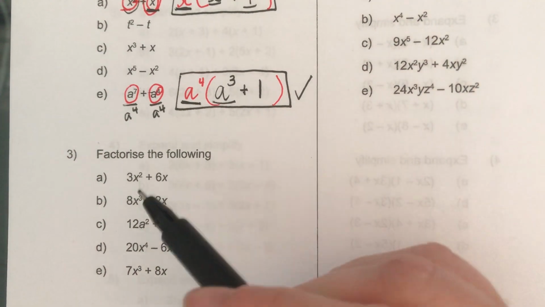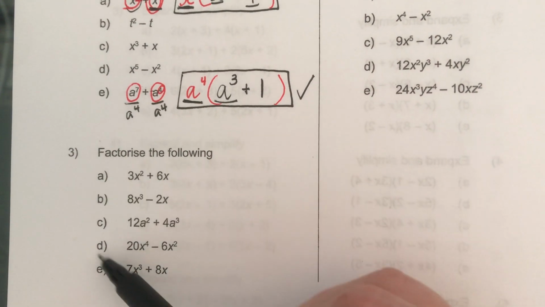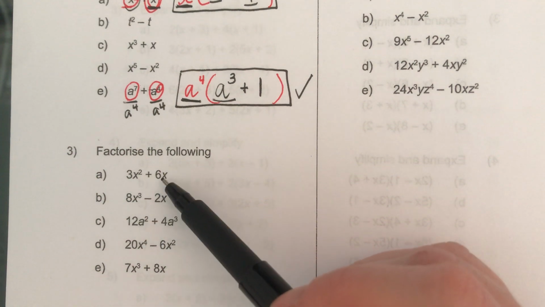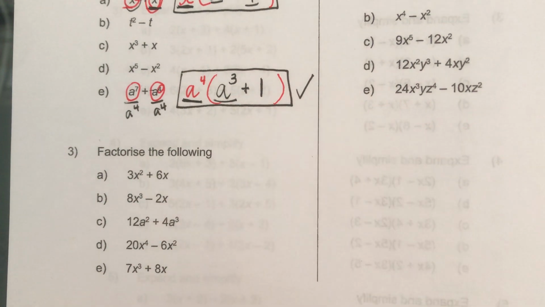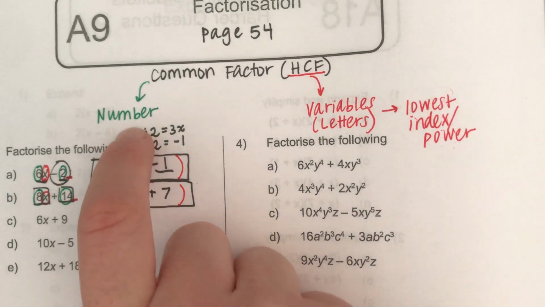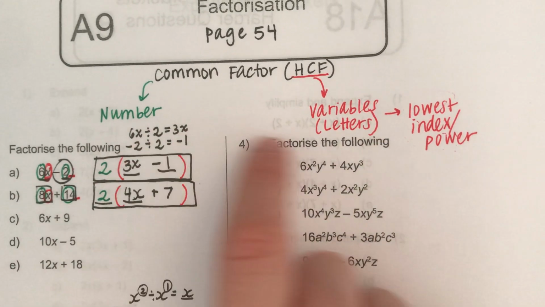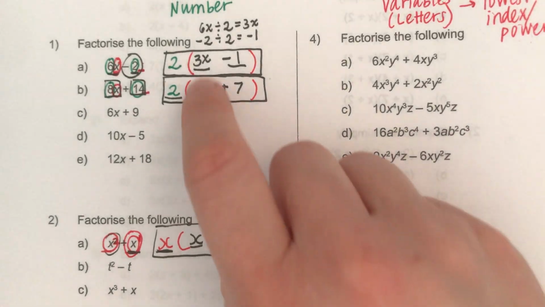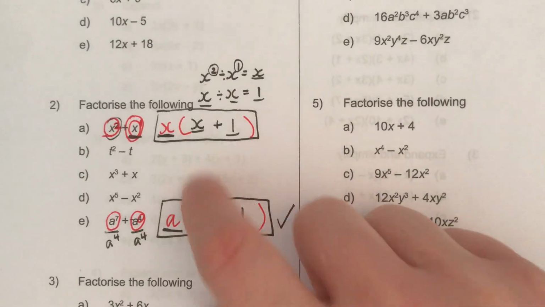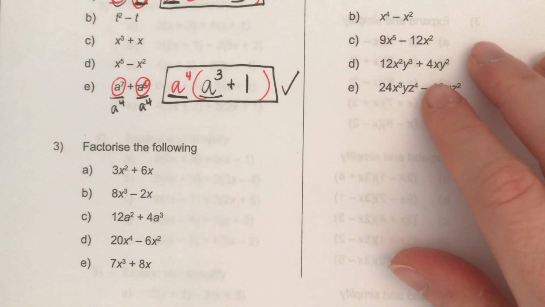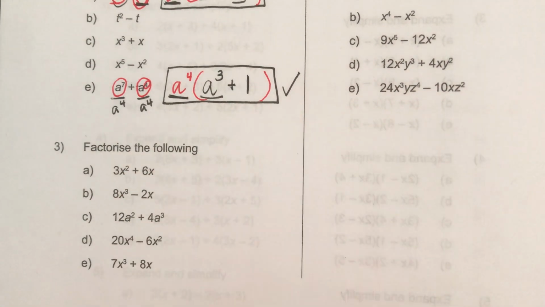Okay, question 3 starts to involve both numbers and letters. So we'll need to separate them out. Remember, the common factor bit, we have the number and the letter. It might have a combination of both. So in section 1, we only had numbers. Section 2, we only had letters. Section 3, now we'll have both numbers and letters involved.